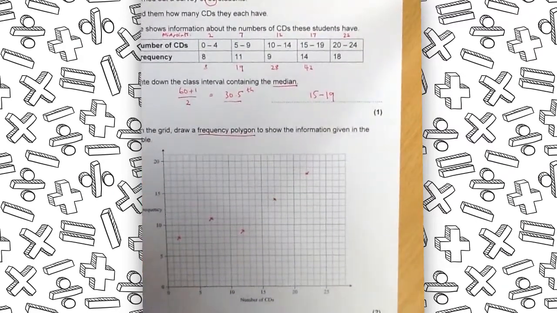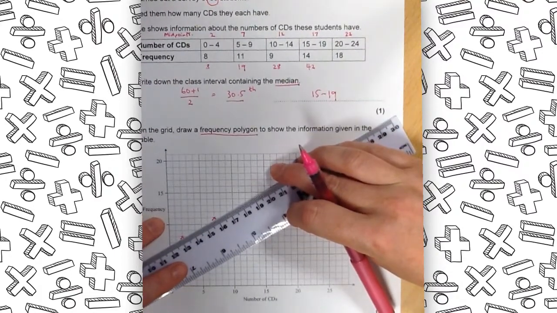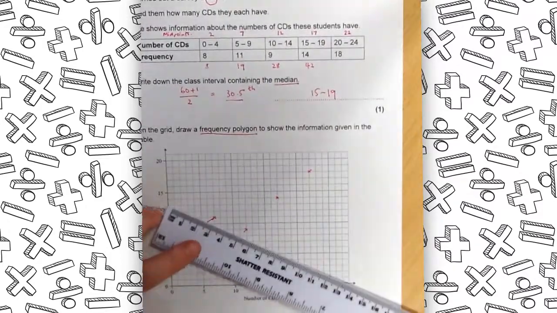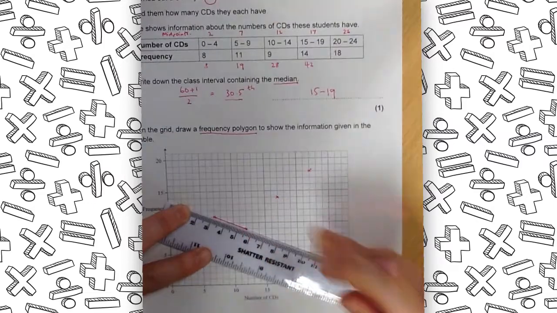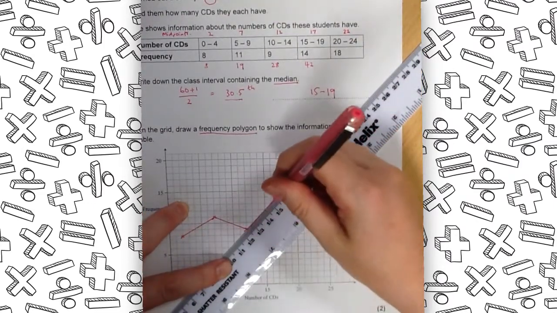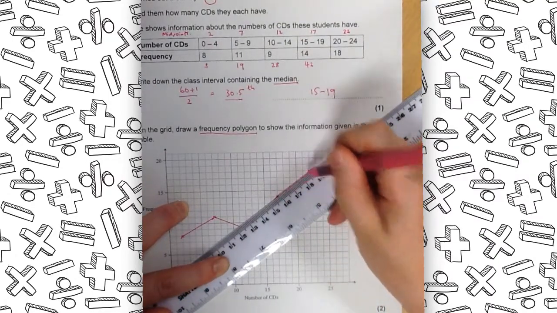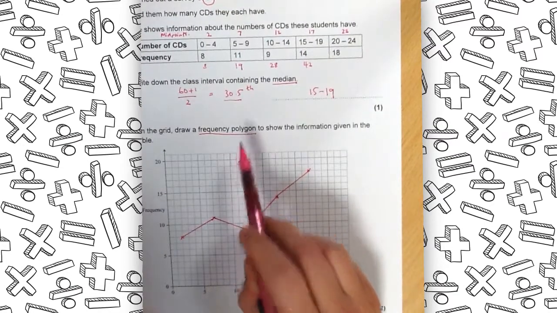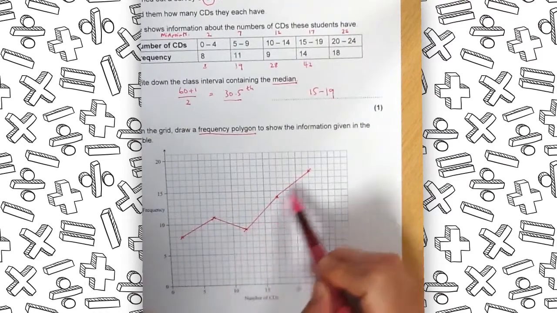is with a nice straight edge join up each of the points. Make sure in the exam you use a pencil and a ruler to join up each of the points. Sometimes what we think is because it says polygon that we have to close that polygon. We can leave it with those points just joined up.